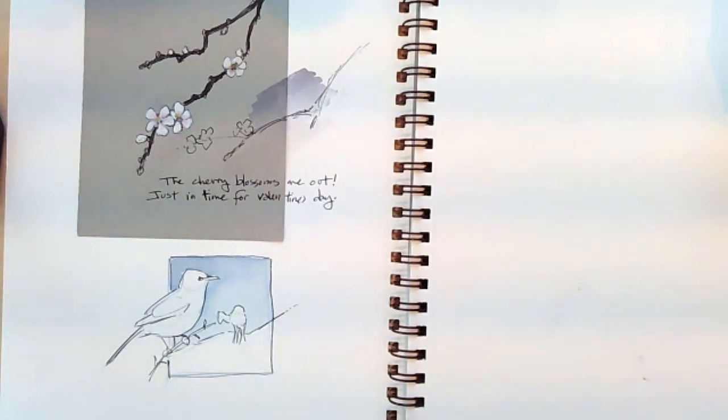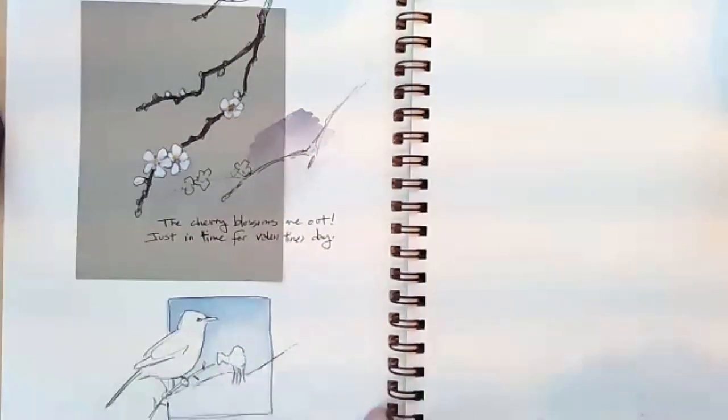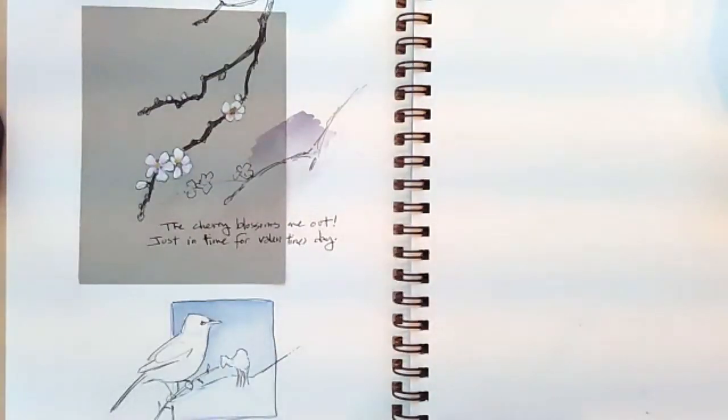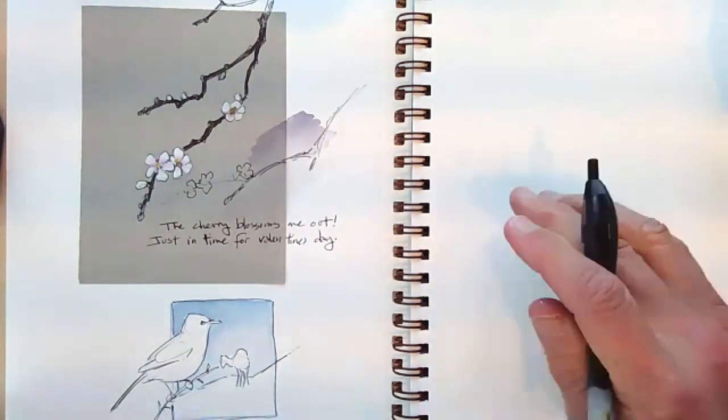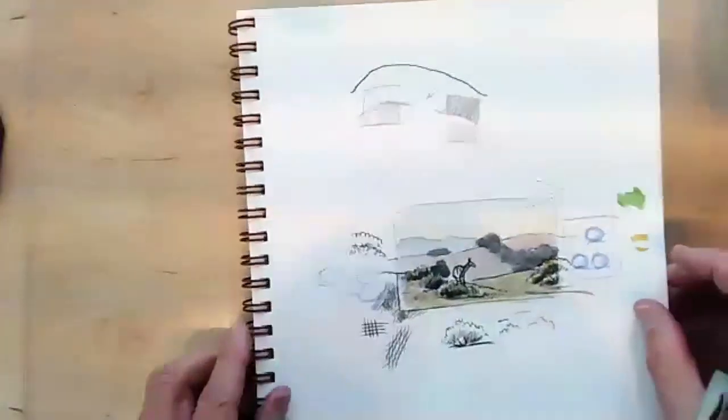Yes. One person, Linda, is asking who makes the white. Mine is Holbein. Also, I generally use Holbein. And Winsor & Newton, I've also used that. Okay. And then we had one question from Nicholas about how to make the deer pop a bit more. Let's go pop our deer.